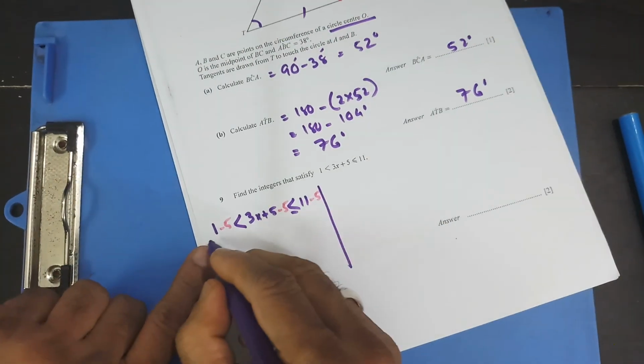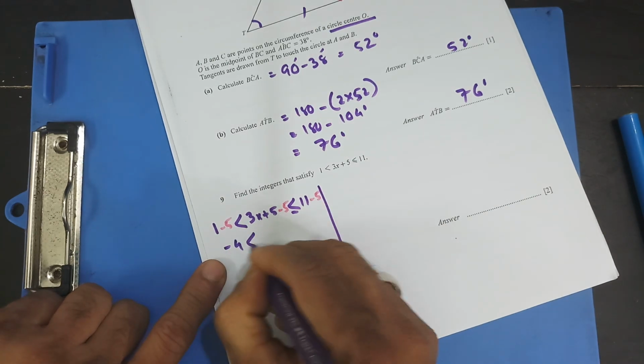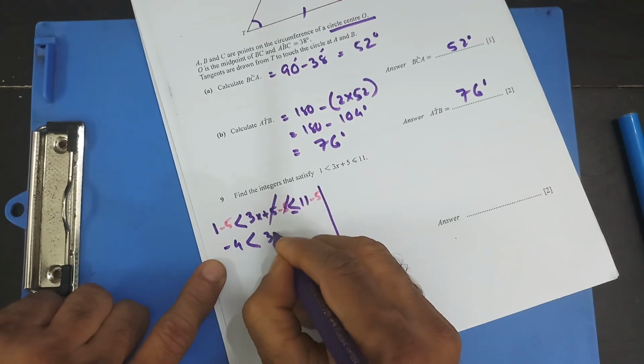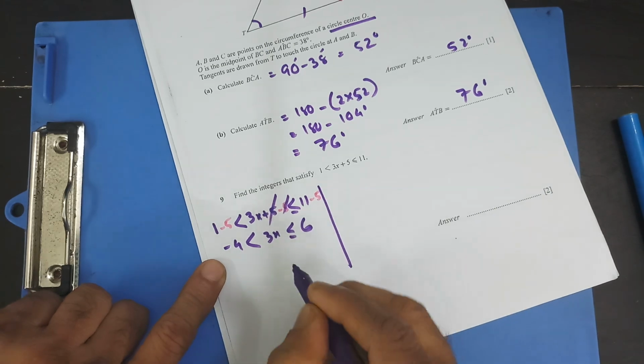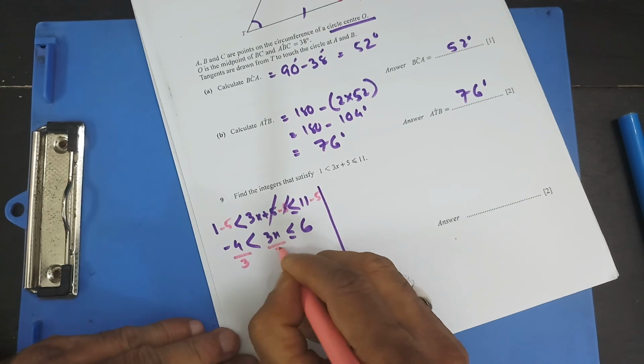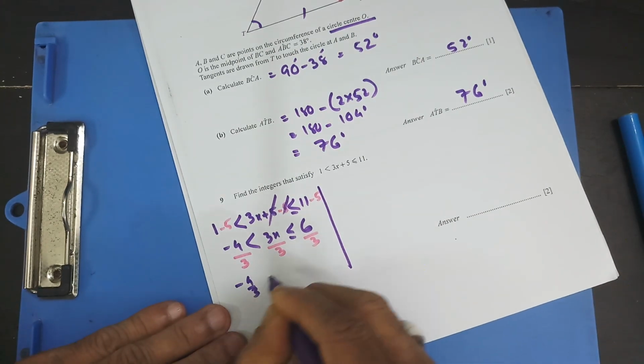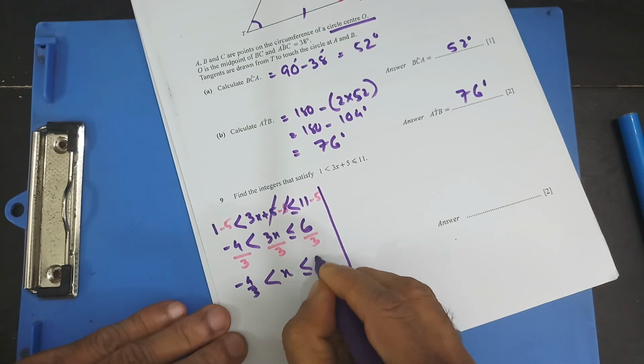From all three places, I subtract 5. Isolate, okay. Minus 4, sorry for the fumbling. This cross out 3x, and this is going to be 6. Now what I'm going to do is divide all of this by 3. So that's going to be minus 4 by 3, then this is x, and this is 2.